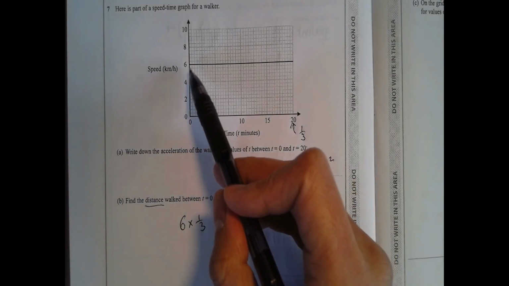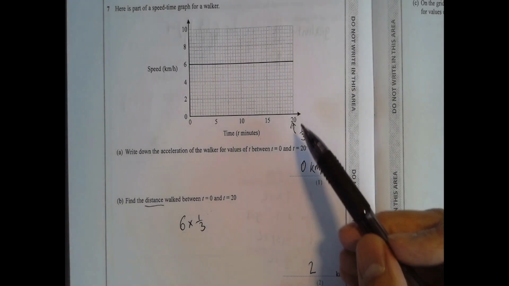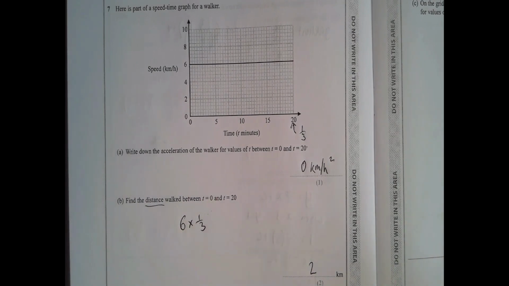Now, you might have done 6 times 20, which gives us 120. You would get 1 mark for that, but then you would need to convert that, and what you would need to do is just divide that by 60 at the end. So you can still do it that way, but you just need to remember to divide by 60 in the end to convert it. So what we should have there is 2 kilometers.